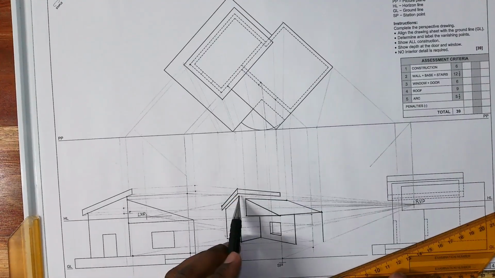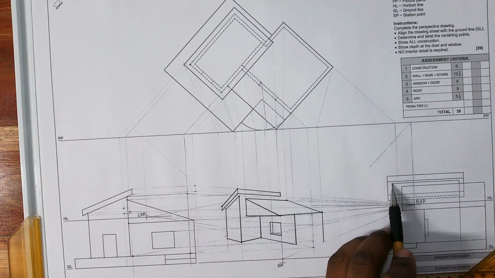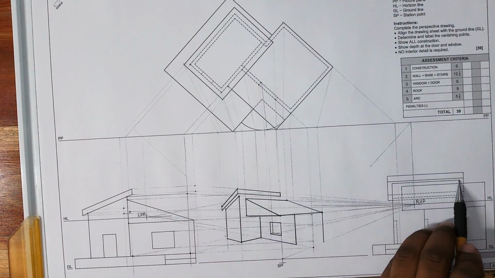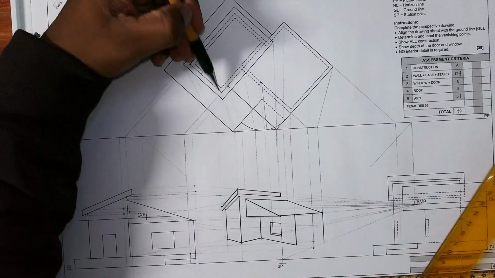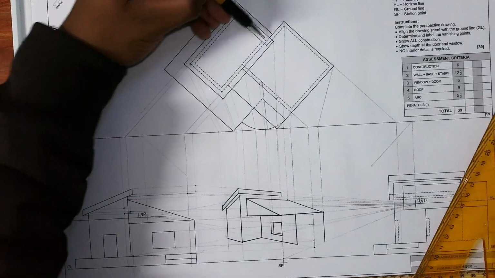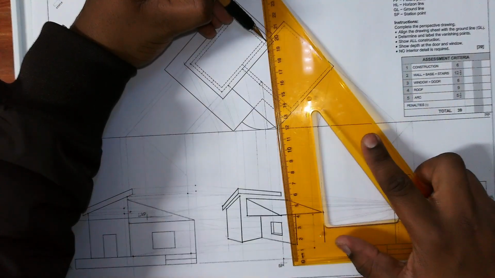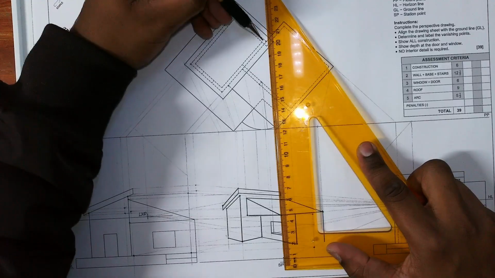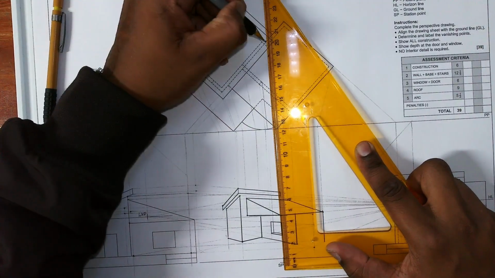And then also this part here, I must have a line there, which is this line, as you can see from the right side. But now what's the length? So I'll get the length if I project, let's see, where's the wall? It's there, to there. So I'll take this point to the SP, to the station point.